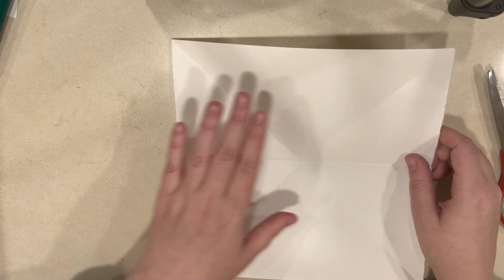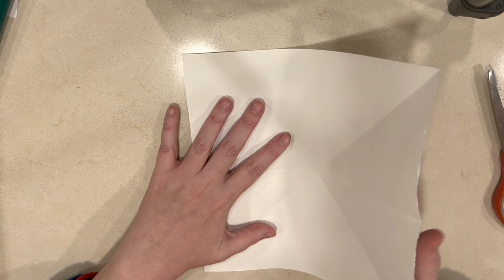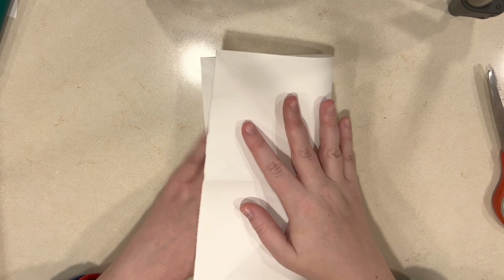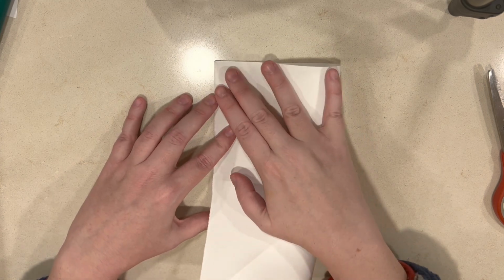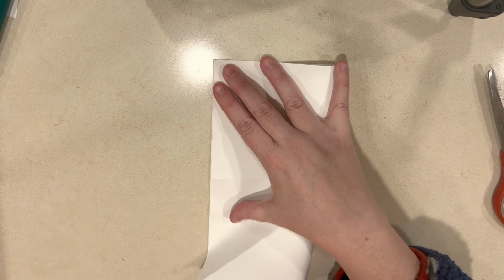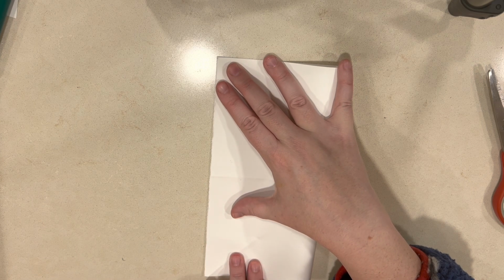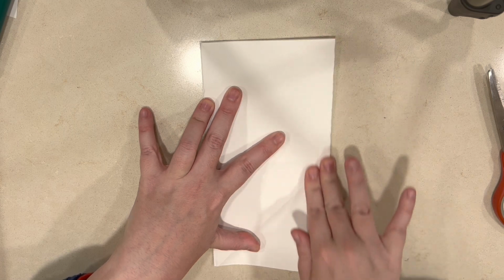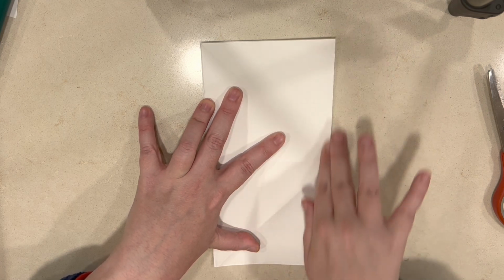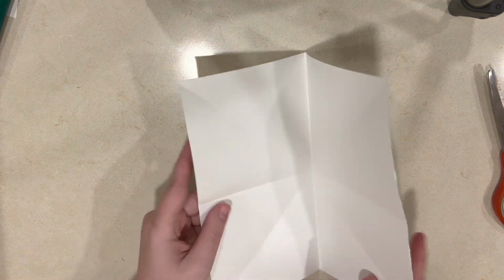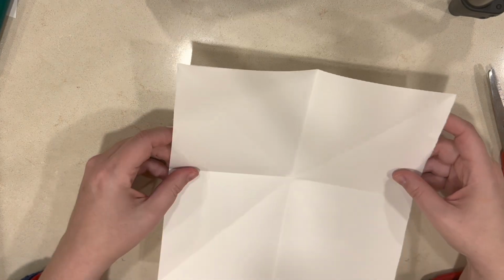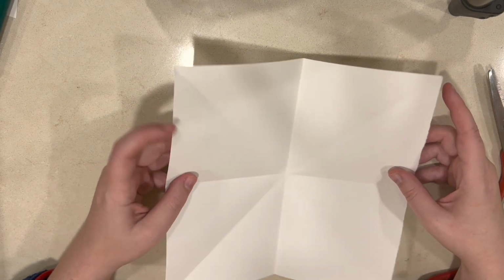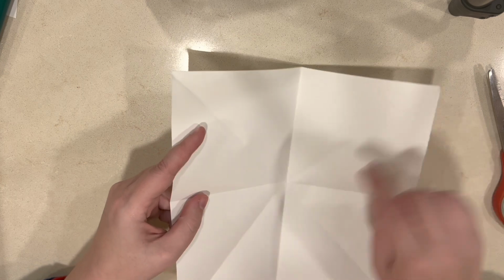So I'm gonna fold it one more time. This time I'm gonna fold it side to side, folding it across, bringing my corners to match, creasing when I'm ready. And now I should be able to see that I have 8 radial lines.